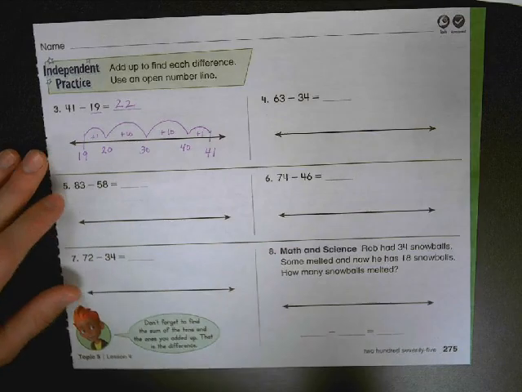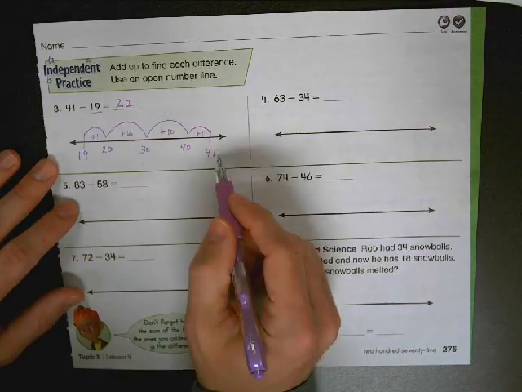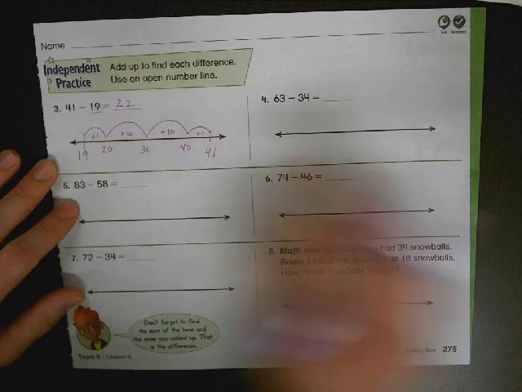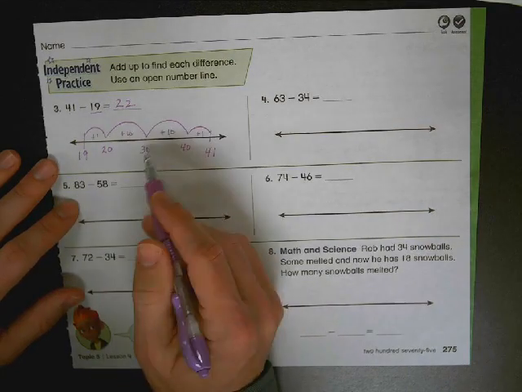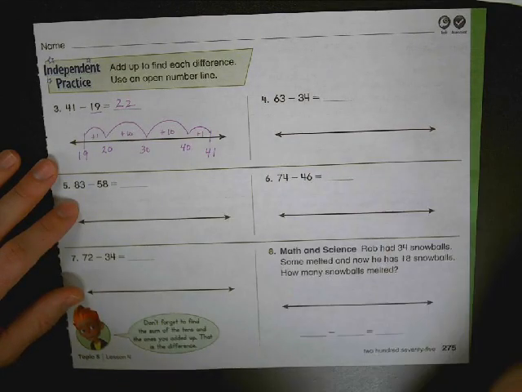So the difference in today's strategy is you're writing down the minuend, the subtrahend, and you're finding the difference between those two numbers by adding up. You choose the path, whatever makes the most sense to you, how to get there.